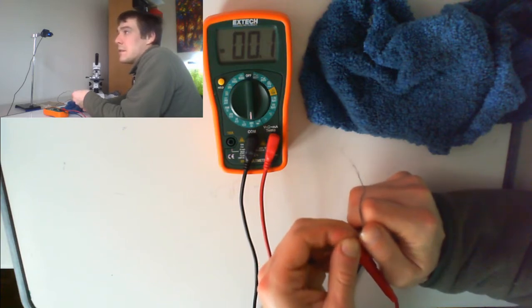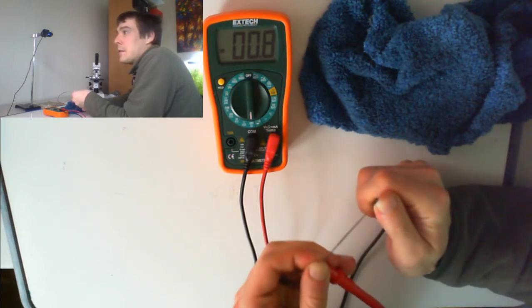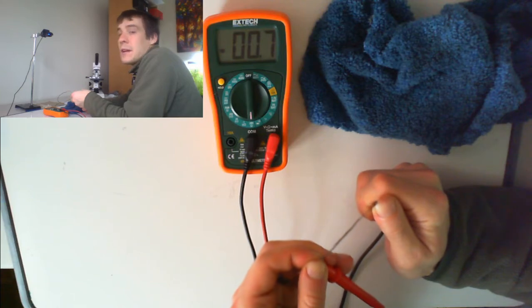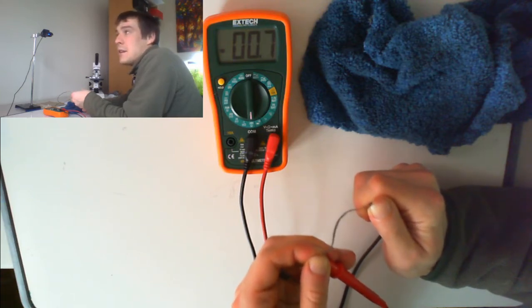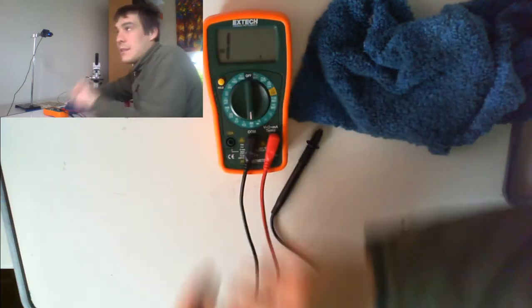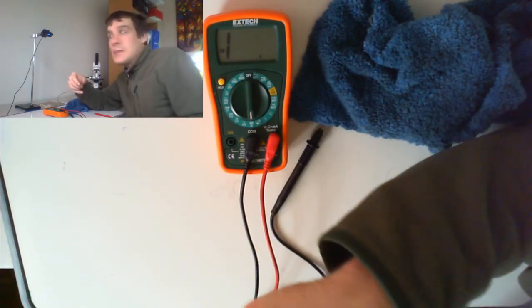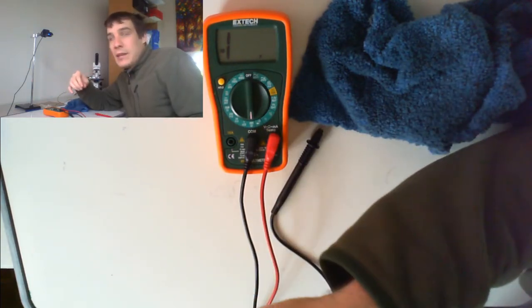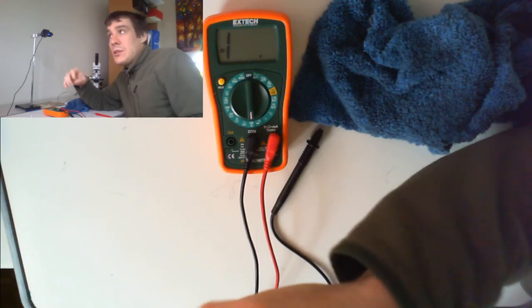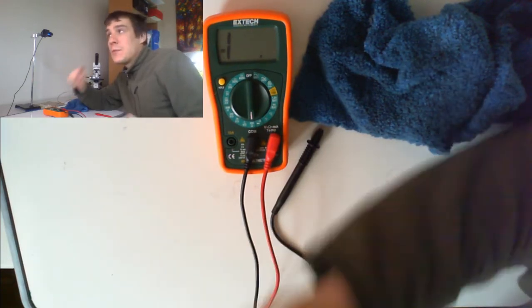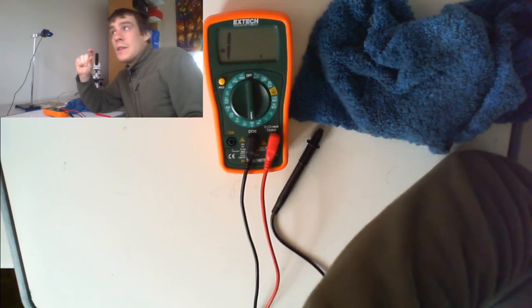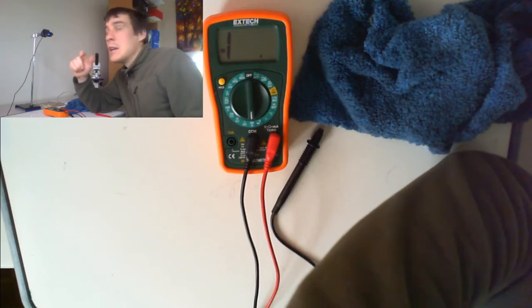We're getting 0. If I go further apart, a little bit higher resistance, but there's lots of paths. So the thickness of the conductor and the length of the run both change how much resistance is in the wire. This is why you need to choose extension cables carefully. You want really thick extension cables for something like an electric lawnmower, anything that takes a lot of power, like a fridge, stuff like that.